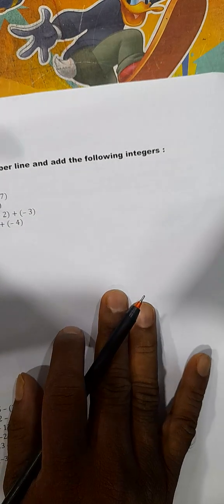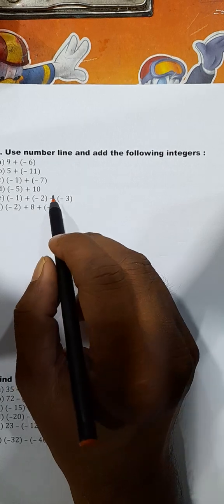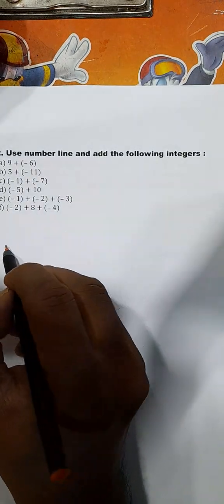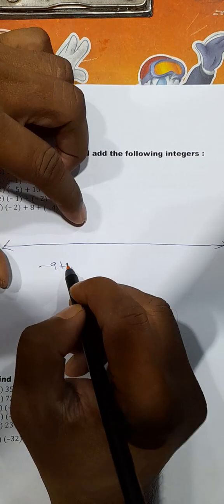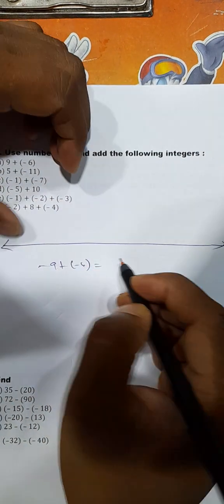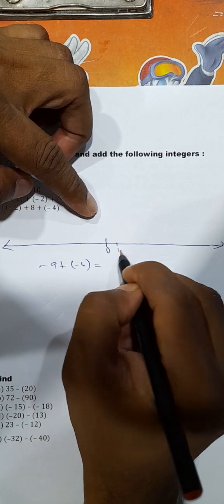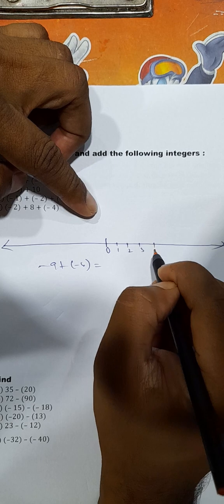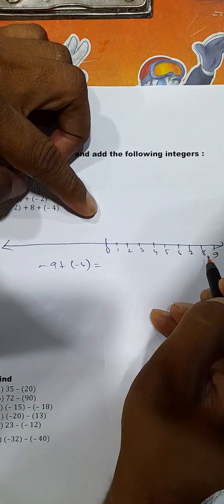Now using the number line, find this sum. 9 plus -6. You have to find 9 plus -6. What is the answer? So this is the number line. 0, 1, 2, 3, 4, 5, 6, 7, 8, 9.